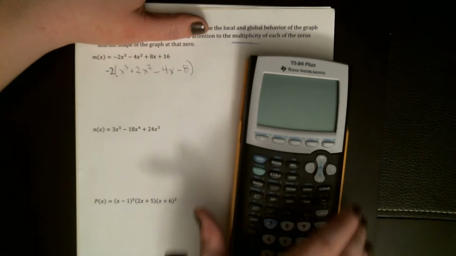Is this thing going blurry again? Here, let's see if I can get it to focus. Okay.